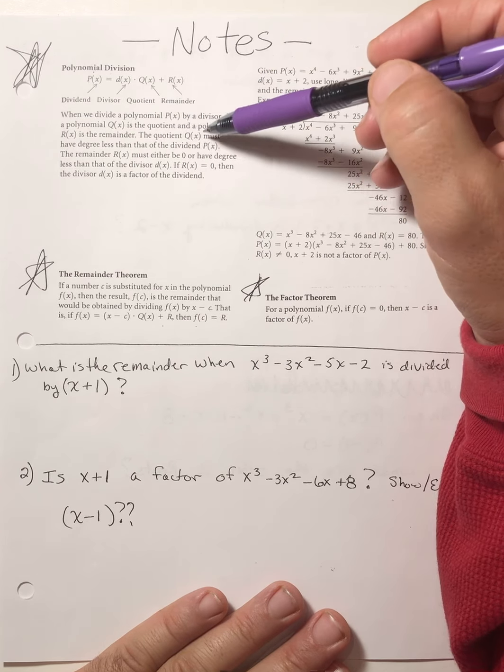And if the remainder is 0, if R of x is 0, then the divisor is a factor. So there's a lot of good information here. Down over here they talk about the factor theorem. For a polynomial f of x, if f of c, remember c was what we were dividing by, the possible root, equals 0, then x minus c is a factor.